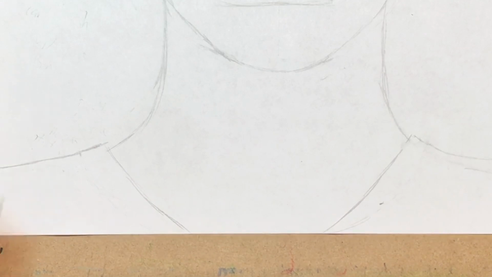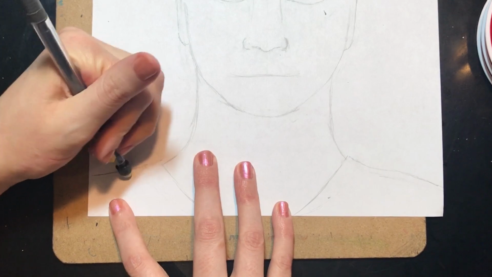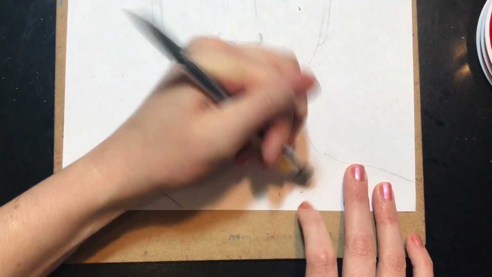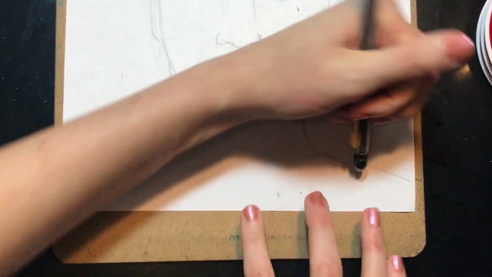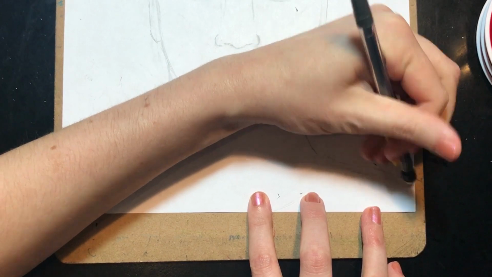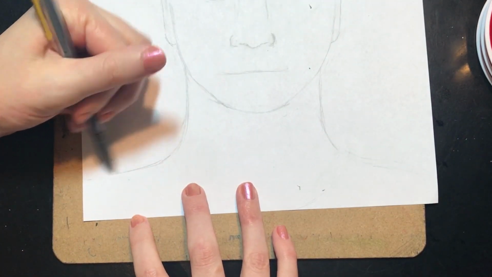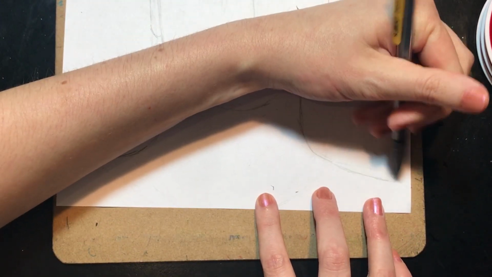Let's say the character is wearing a tank top. I'm going to draw the original shoulders back in, or a sleeveless shirt, okay? Let's say they're wearing a sleeveless shirt. Let me put the original shoulders back in, because you'll actually see more of their original shoulders.